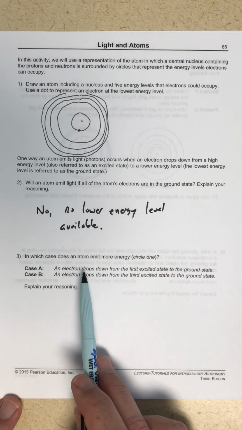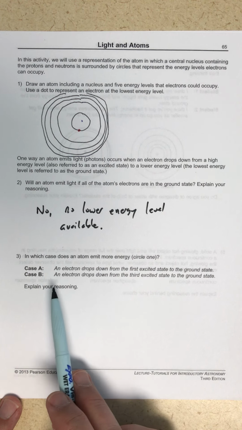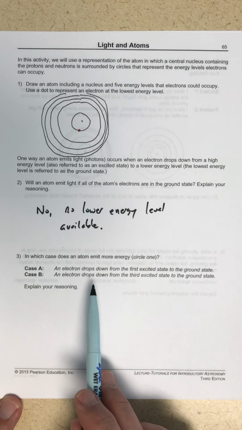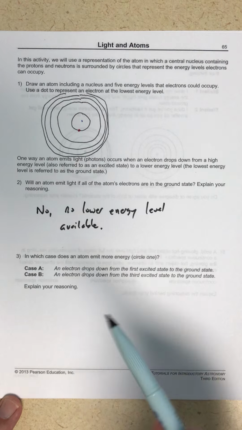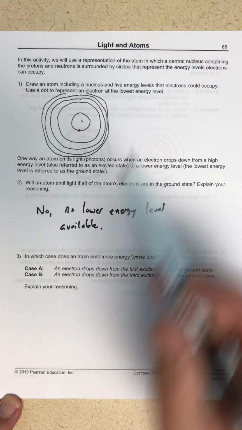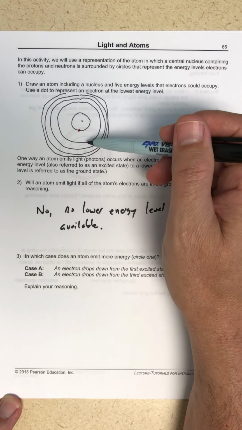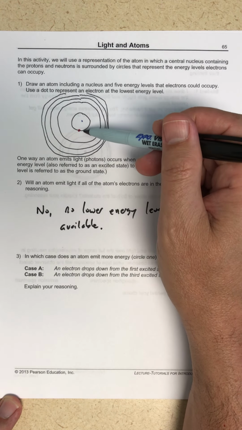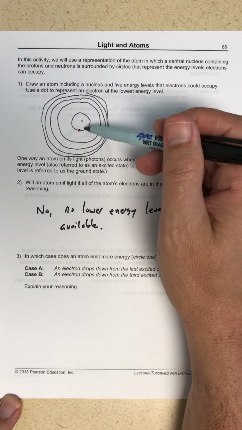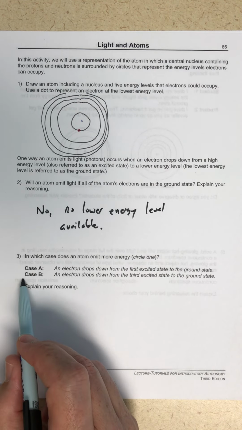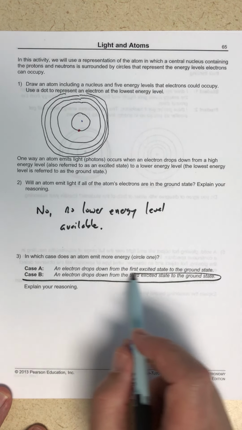In which case does an atom emit more energy? Case A, an electron drops from the first excited state to the ground state, so from there to there. Or case B, an electron drops from the third excited state to the ground state, which would be here to there. Well, there's a bigger change in energy in going from the third excited state to the ground state.